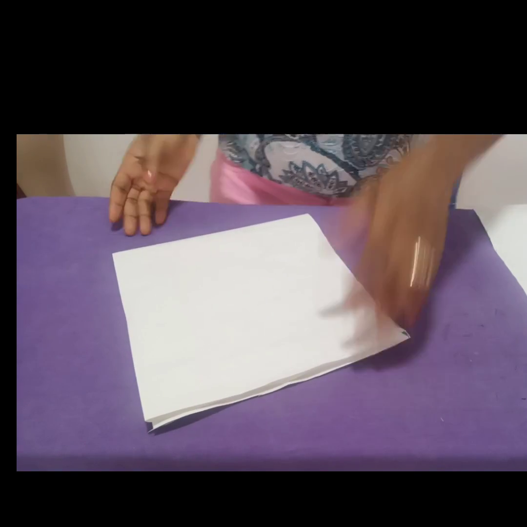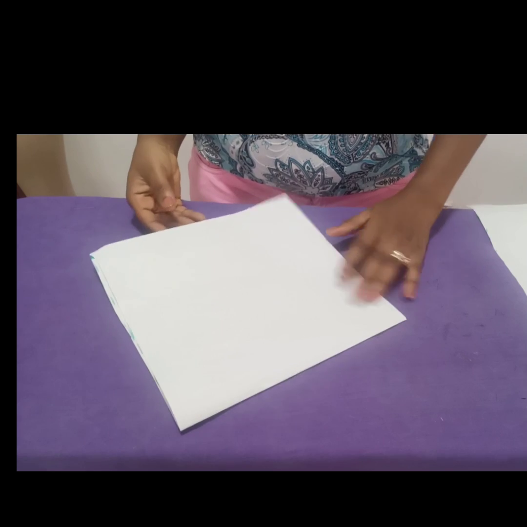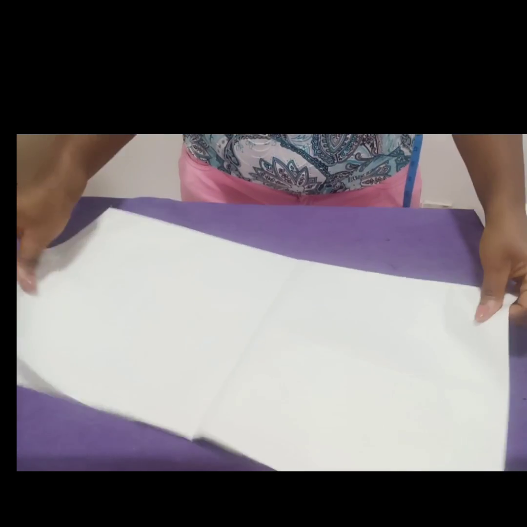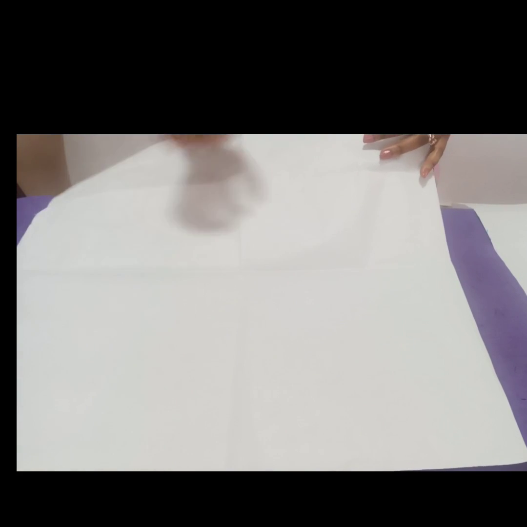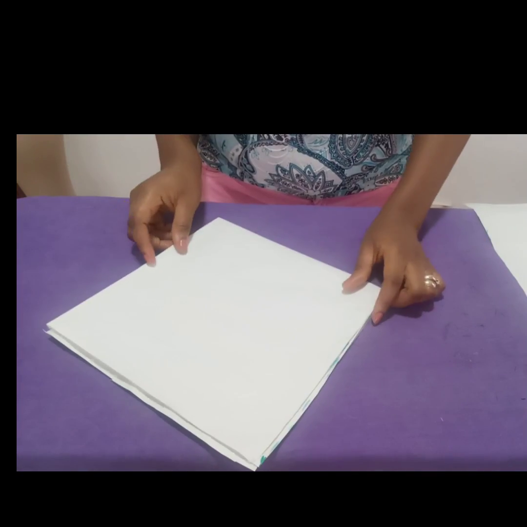So this is how you fold it. So we have folded into 4. You see that each of them is 90. This is 90, 90, 90, 90.